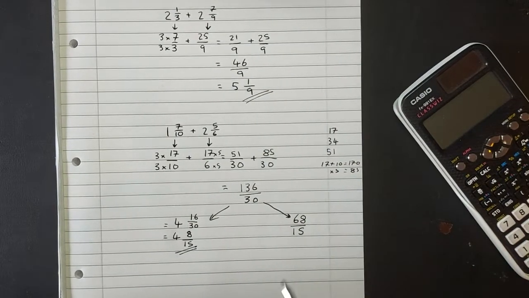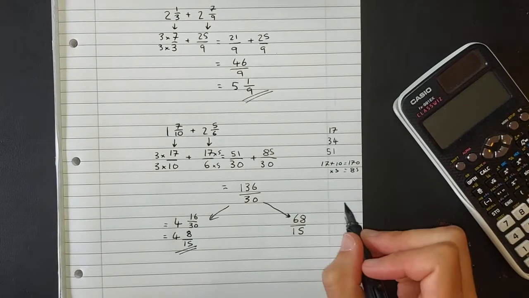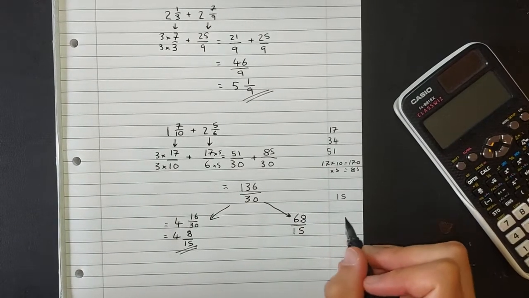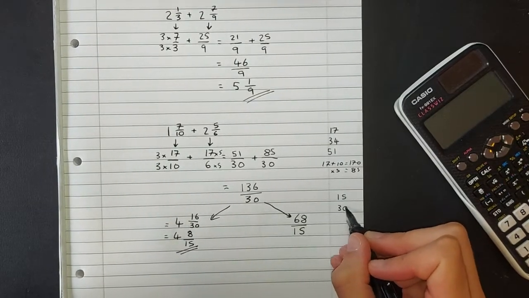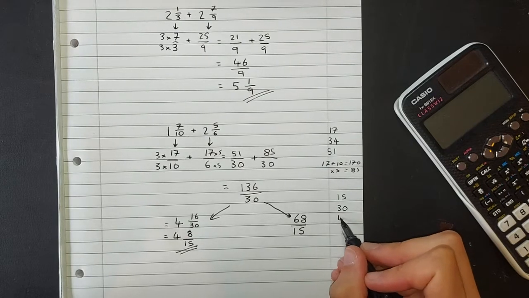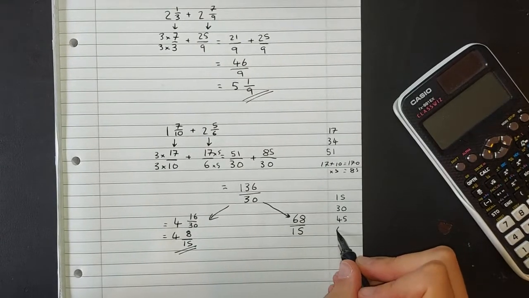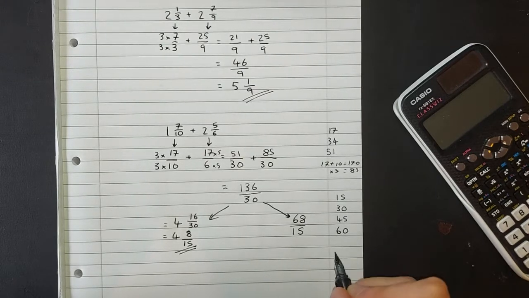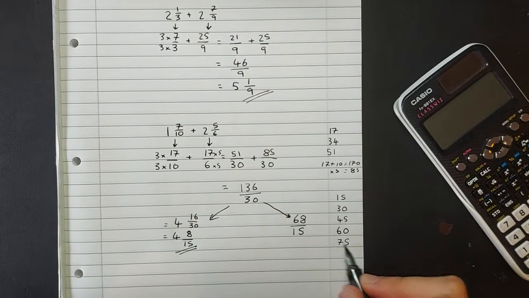We've simplified first. Now we're going to change it into a mixed number. So I'm going to quickly jot down my 15 times table. So that's 15, it's 15 times 1, 15 times 2, 15 times 3, 15 times 4, 15 times 5, and we've gone too far.